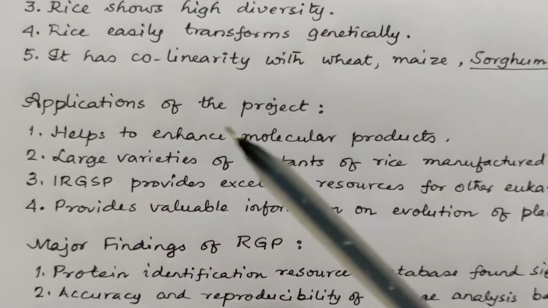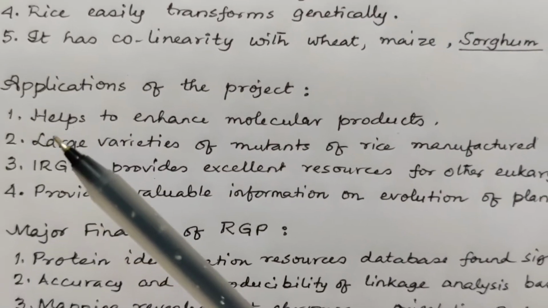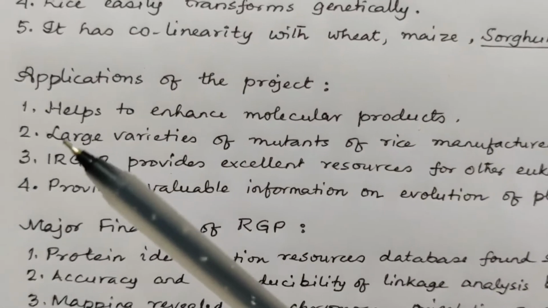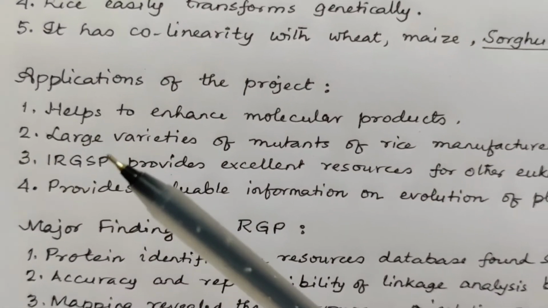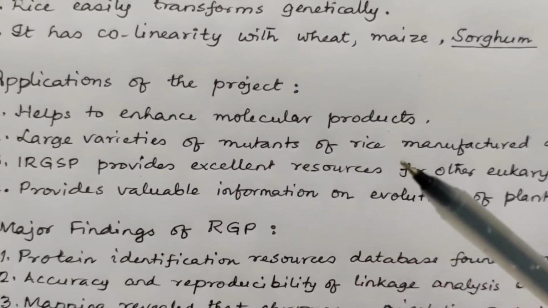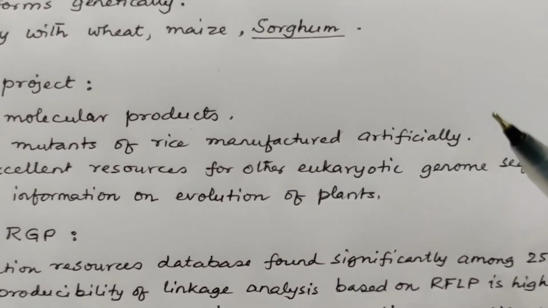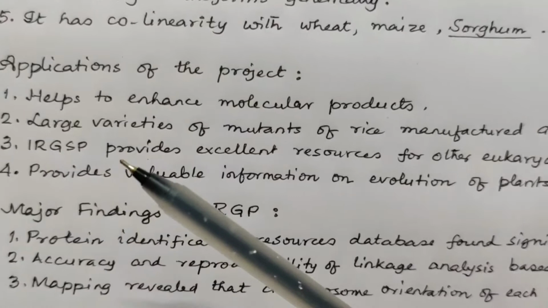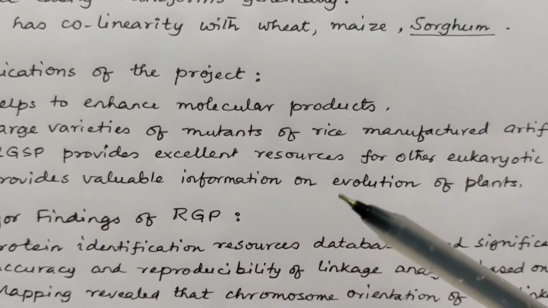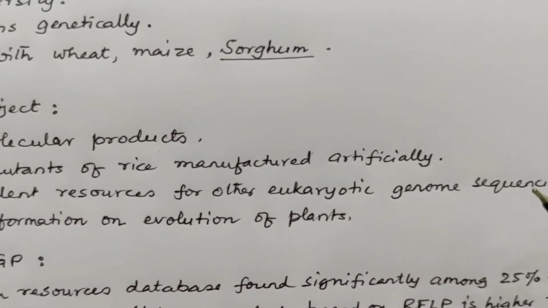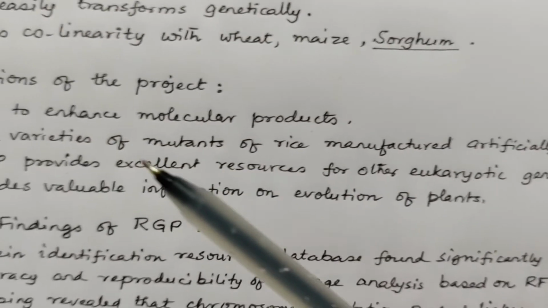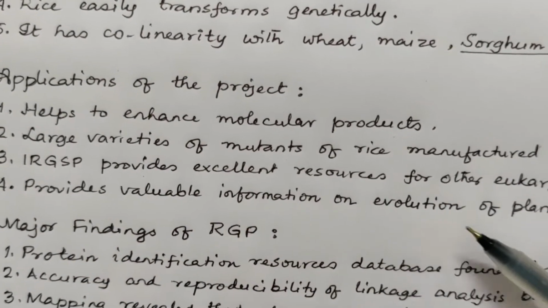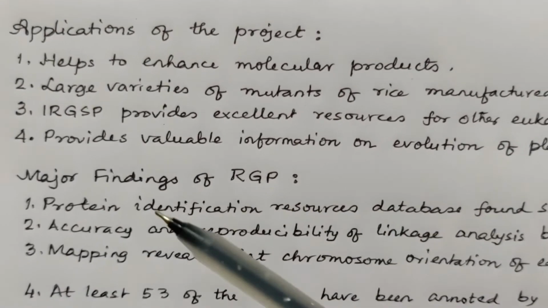Now, applications of the project. Number 1, it helps to enhance molecular products. Number 2, large varieties of mutants of rice can be manufactured artificially. Number 3, IRGSP provides excellent resources for other eukaryotic genome sequencing. Number 4, it provides valuable information on the evolution of plants.